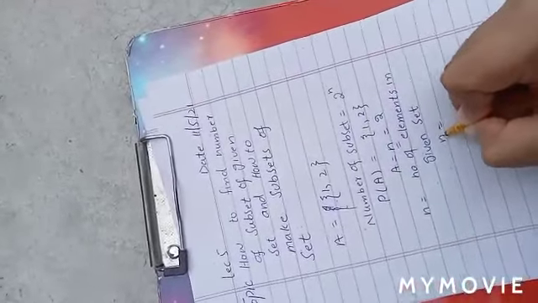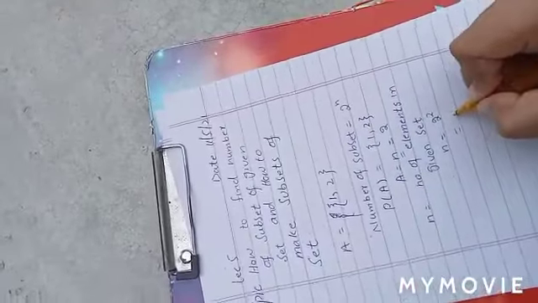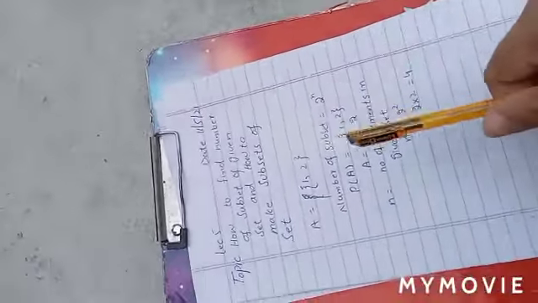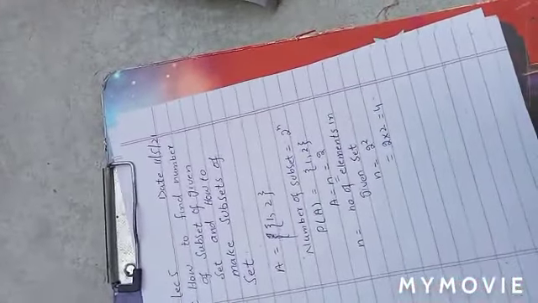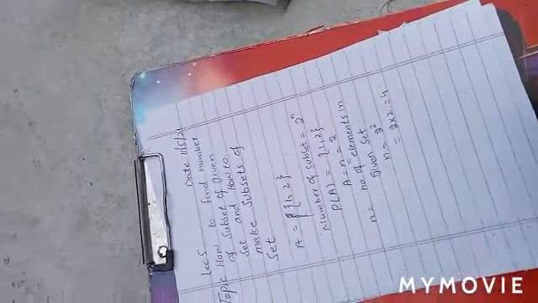So the number of subsets is 2 power 2, which means 2 multiplied by 2, which equals 4. So the given set A has 4 subsets. Now, how to make the subsets?